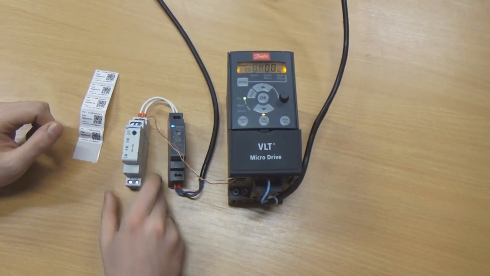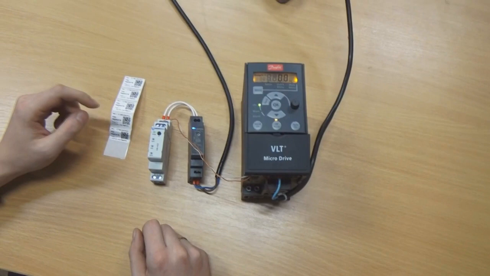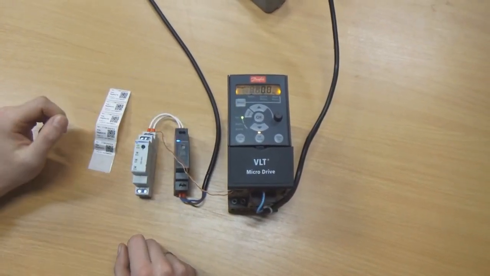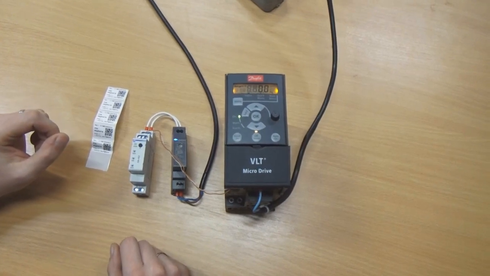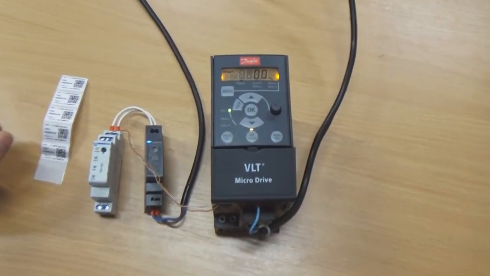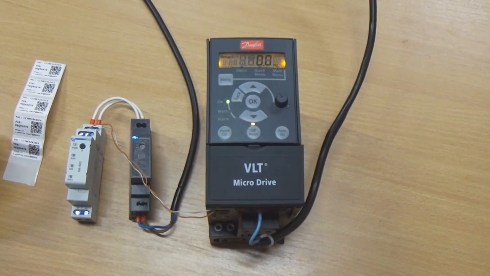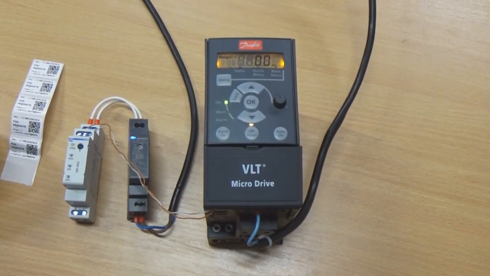Now we have to make the settings of the frequency converter. I've already said it, but I'll tell you how. It is necessary to enable data transfer via the Modbus protocol, set the desired address and read speed. More detailed screenshots of the settings I will attach to this video.